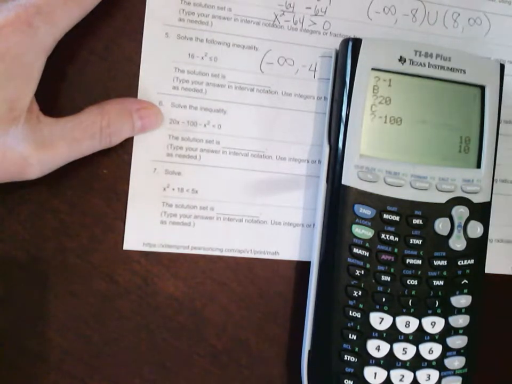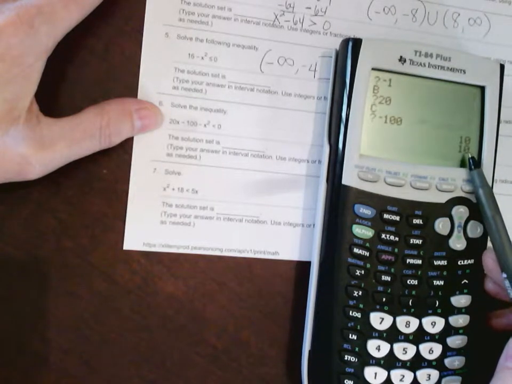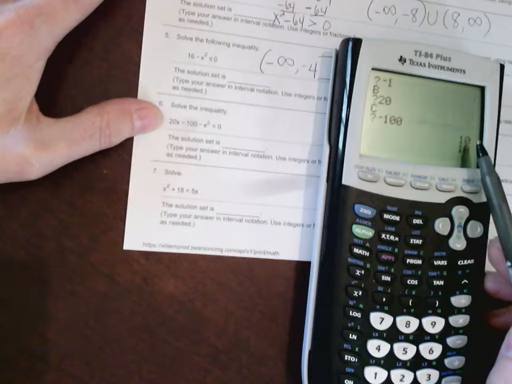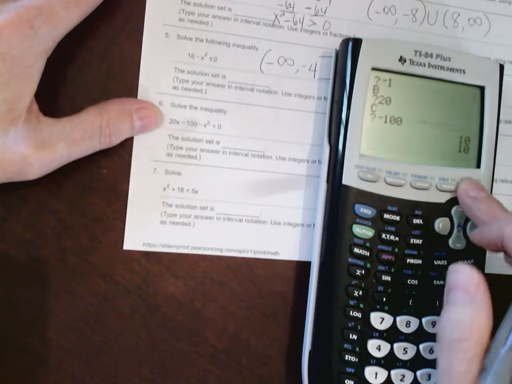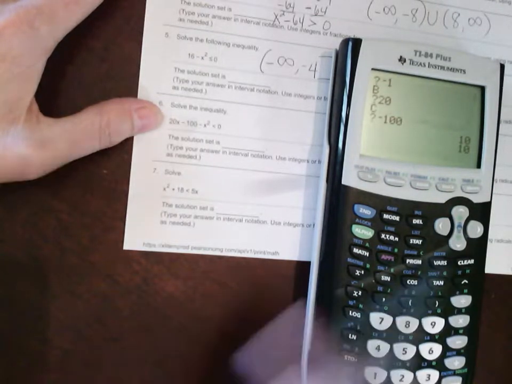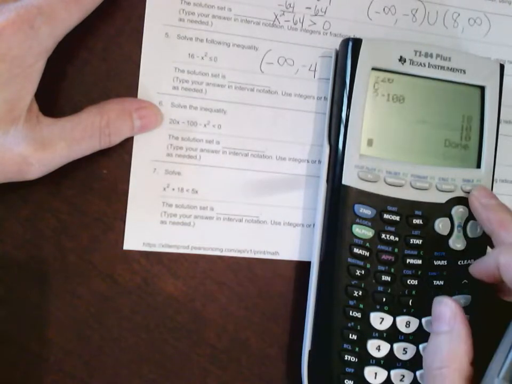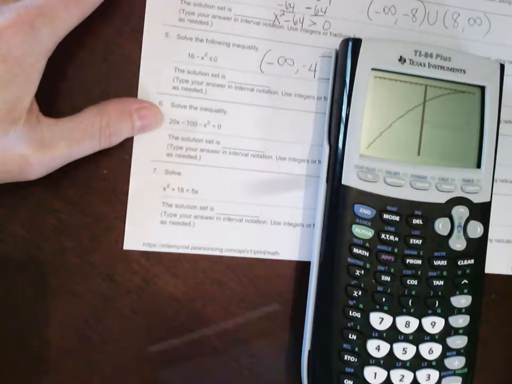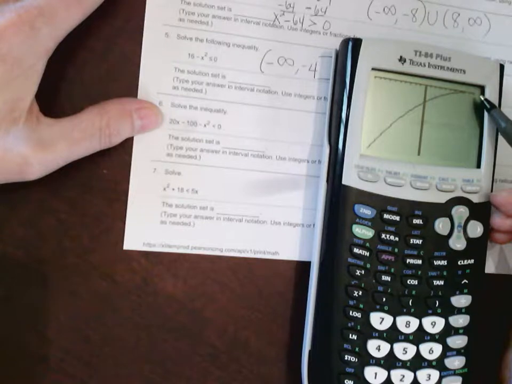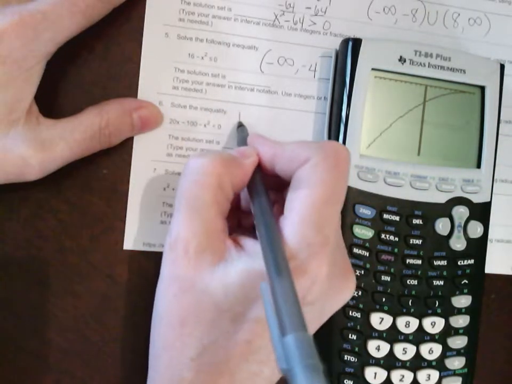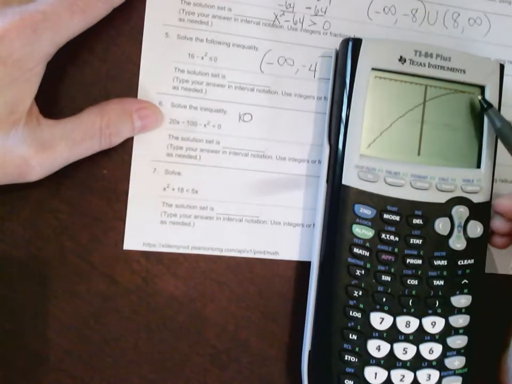Now, look at where it says the solutions are. They're both 10, which means it touches or crosses the x-axis at only one spot, just at 10. So let's go back to that graph. Even though I don't see it, when I plugged that in, it told me it's going to touch the x-axis at 10.